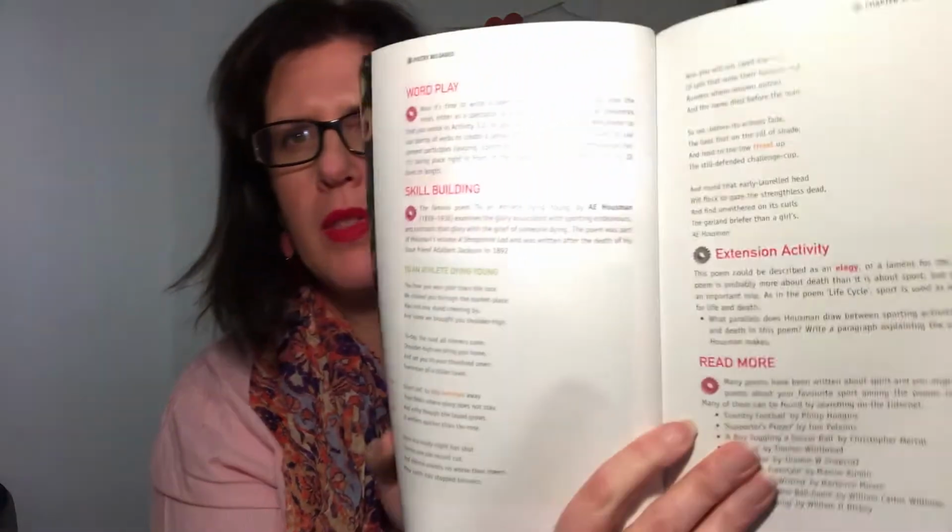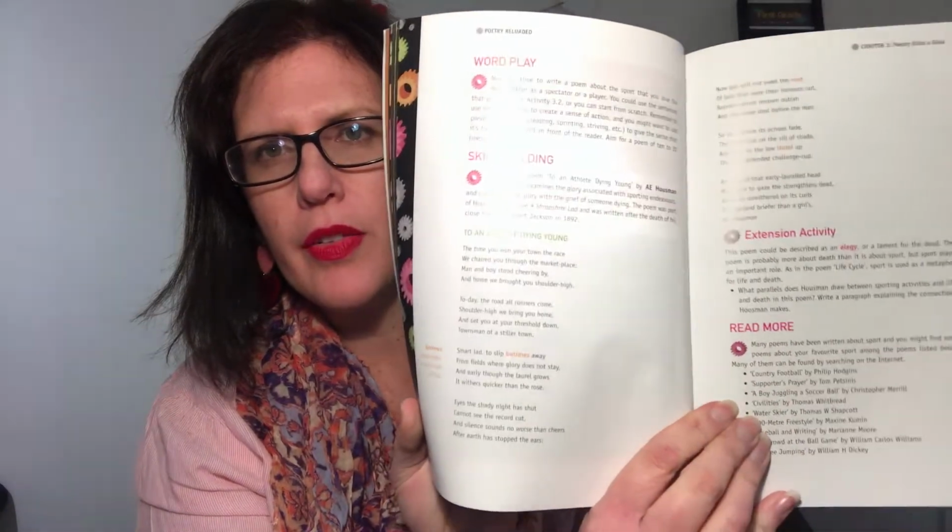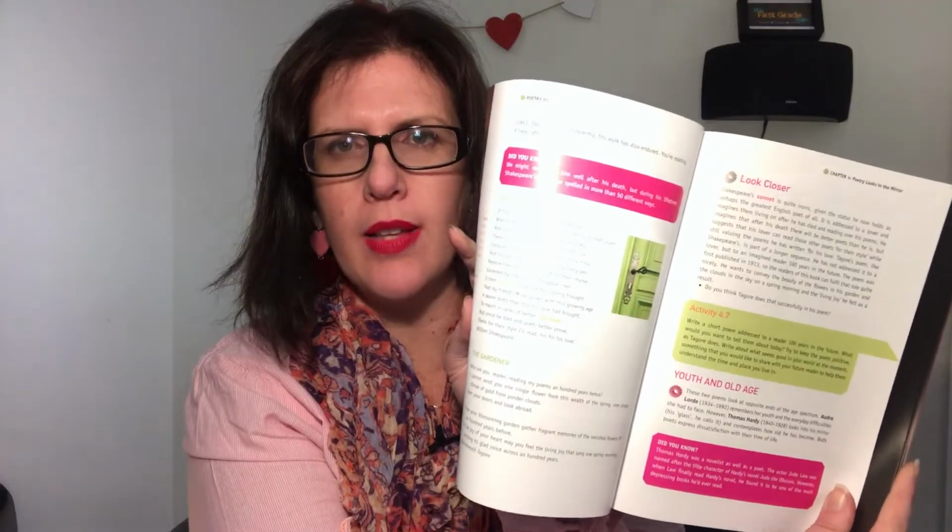It's got some skill building activities for some of the poems, and it's set out in a really nice, user-friendly way. It's got Poetry Gets Started, Poetry Goes on Holiday, Poetry Kicks a Goal, Poetry Looks in the Mirror, Falls in Love, Poetry Has a Life, Poetry Goes to War, and so on and so forth. It's really good, nice and colourful and easy to read. So that one is Poetry Reloaded.